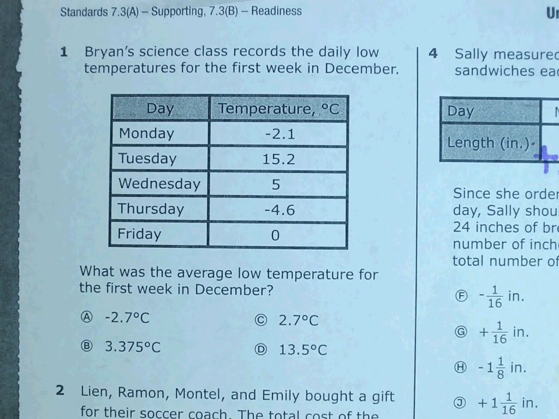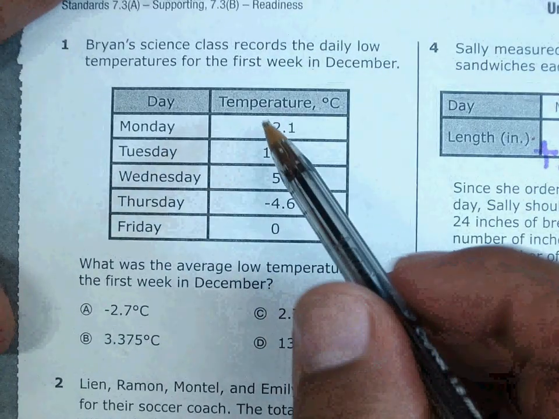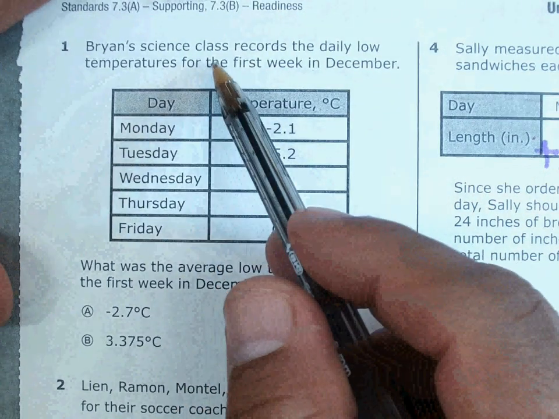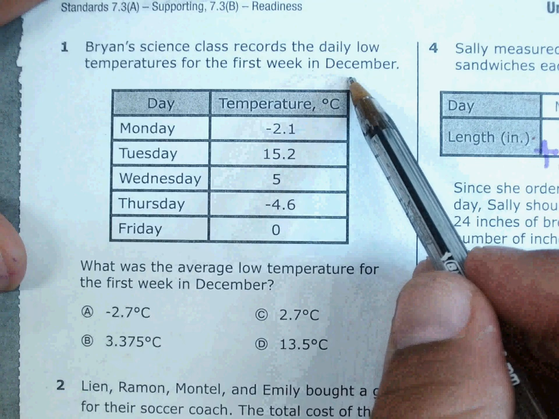All right. Again, here to assist you with some questions you might have. If I look at number one there, it says Brian's science class records the daily low temperatures for the first week in December.